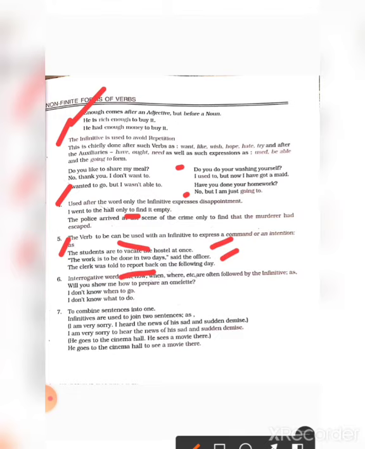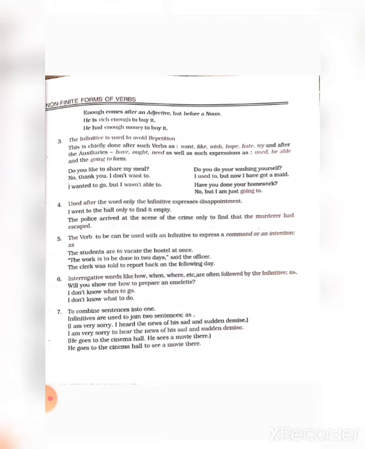The student was told to get out of the class because he is talking too much in the class. Okay. So in this sentence also, you will see that the teacher is commanding. So to get out, here also the to-infinitive is used. Come to the next point.